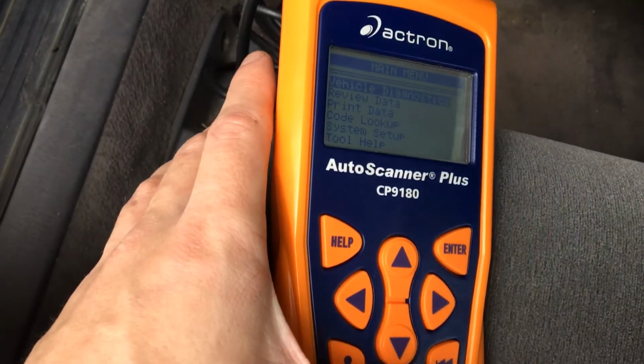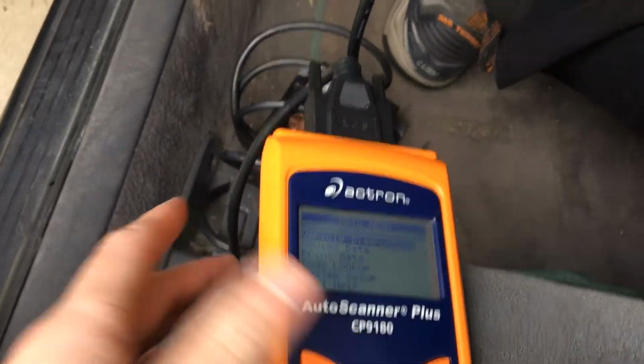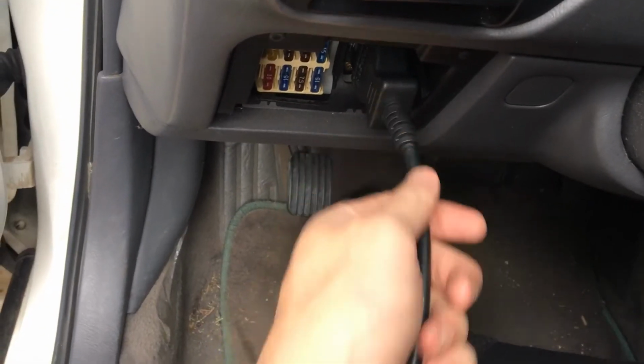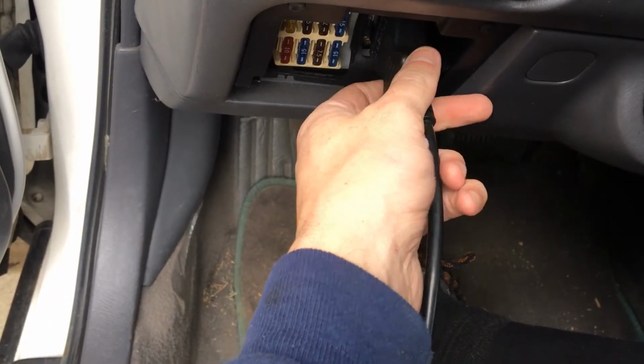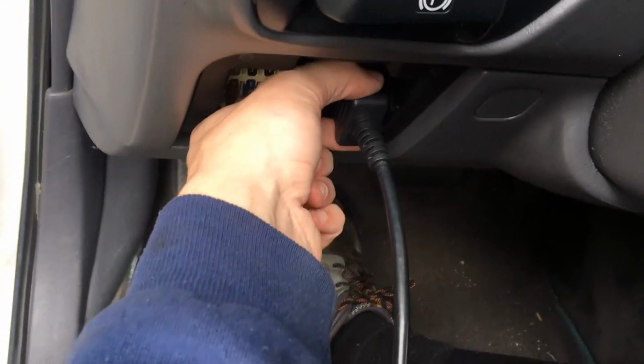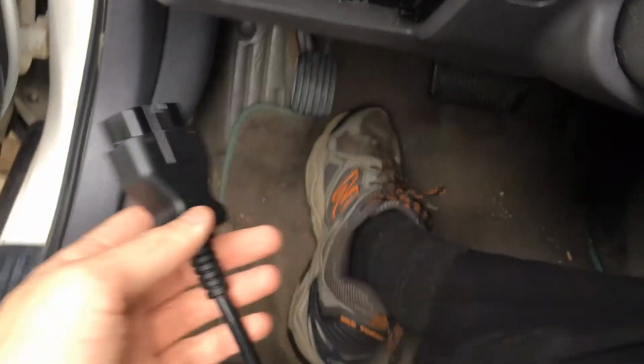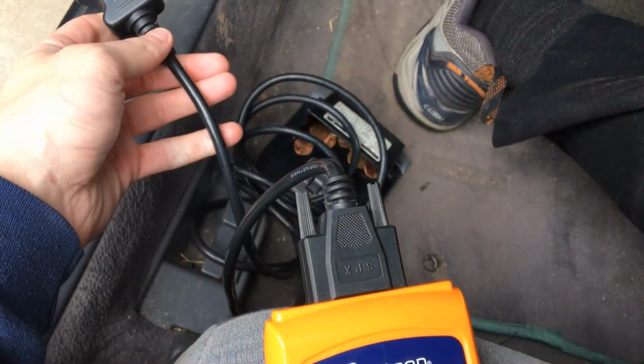This one seems to be drawing power straight from the car and doesn't want to turn off, is what it is. Never pull on the wire here. Always grab the connector itself. It's got little grips in it for your fingers. Pull it straight out. We don't want to bend any of the pins inside of there. Shut off our scan tool, wind up the wire.